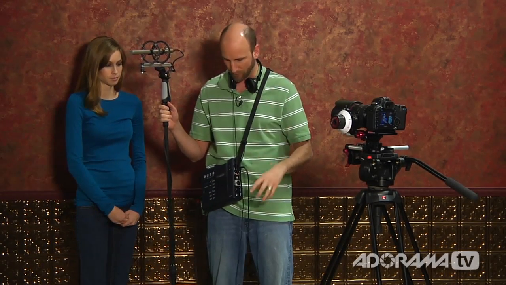The other thing we're going to be doing that's a little bit different is the audio is actually being recorded on this Tascam HD-P2 device. So we're going to have to make sure that we sync the audio to our video, and I'm going to show you that in a second.